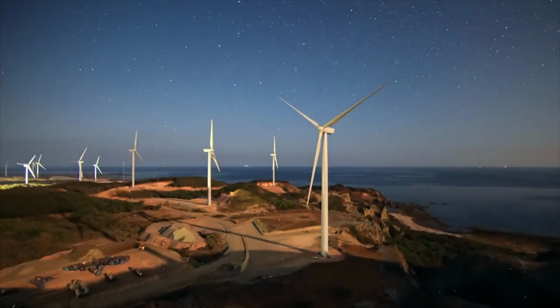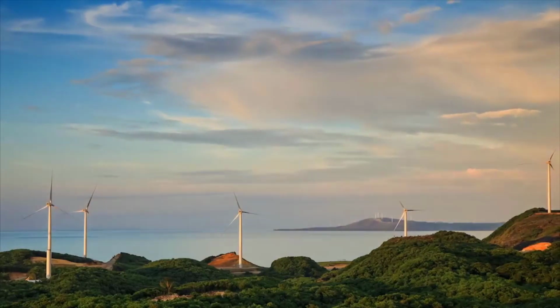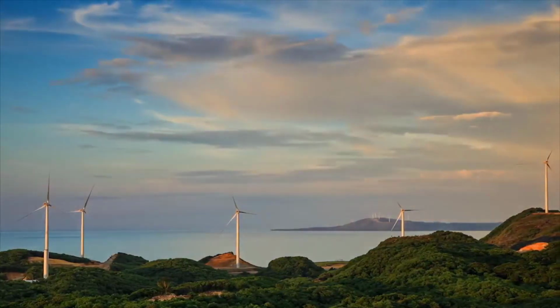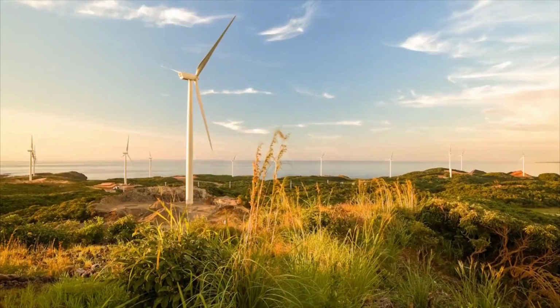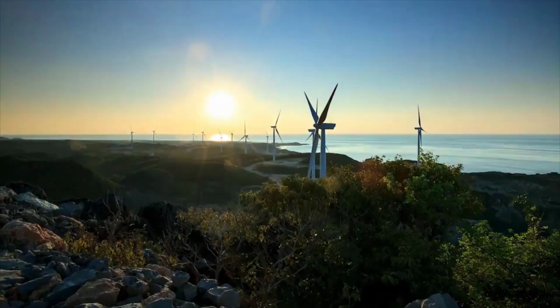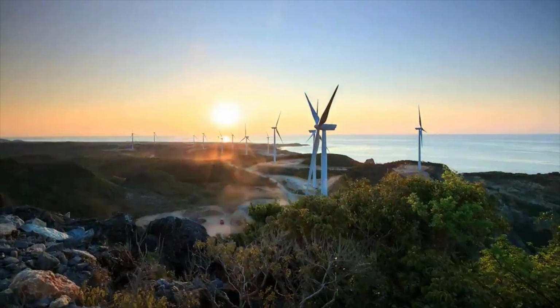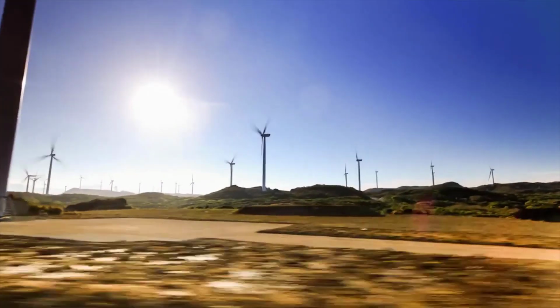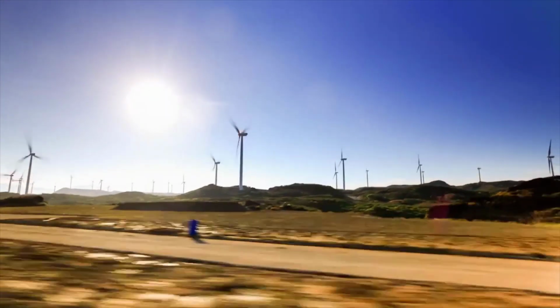The term wind energy or wind power describes the process by which the wind is used to generate mechanical power or electricity. Wind turbines convert the kinetic energy in the wind into mechanical power. This mechanical power can be used for specific tasks such as grinding grain or pumping water, or a generator can convert this mechanical power into electricity.